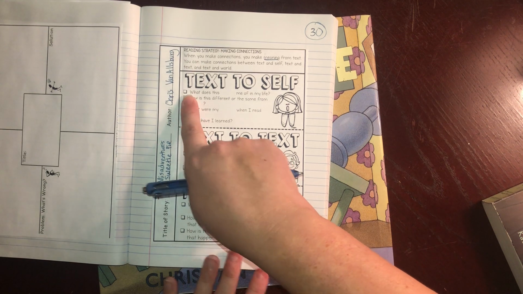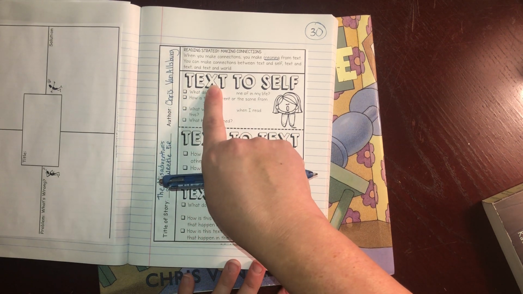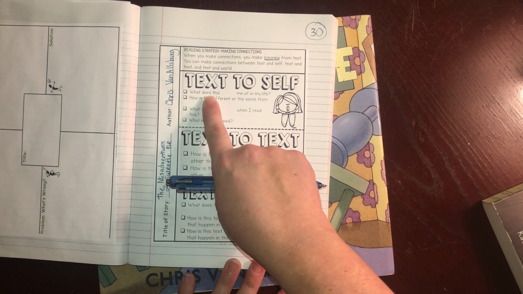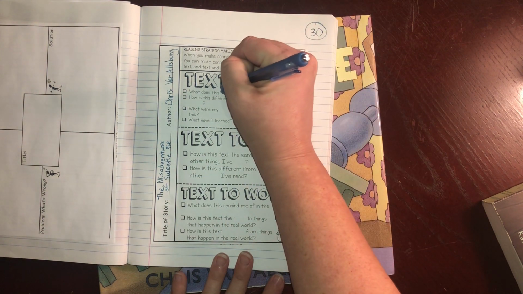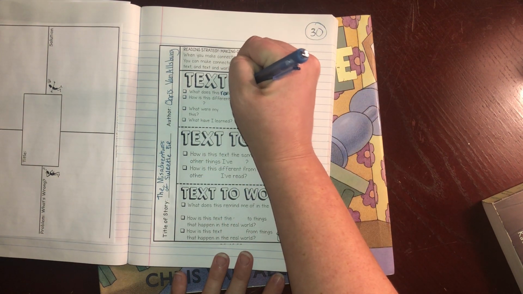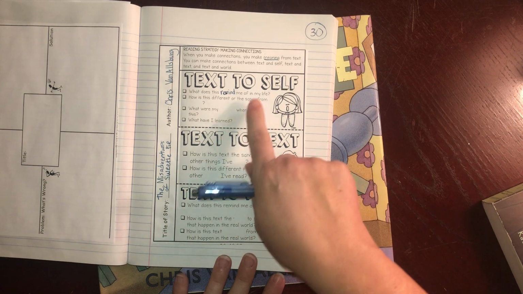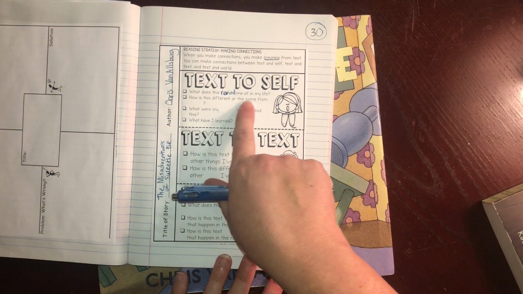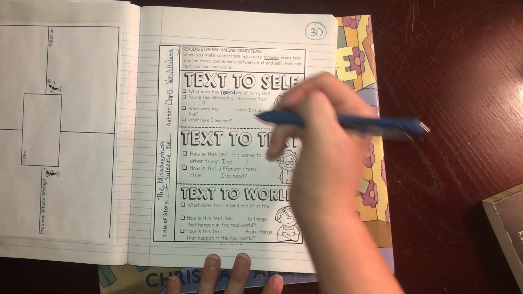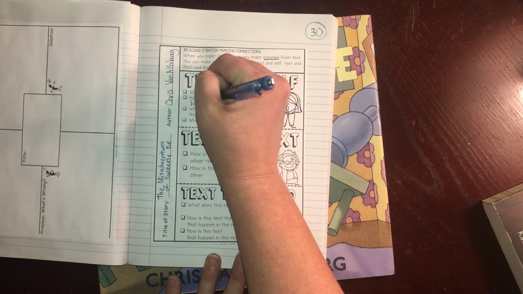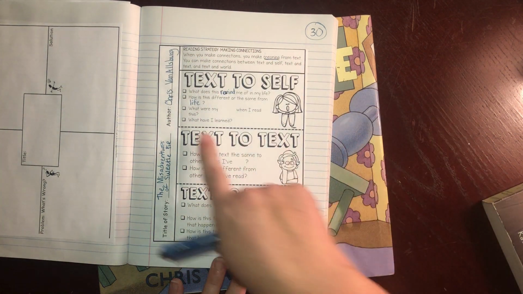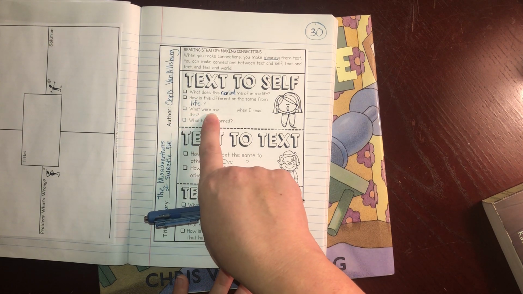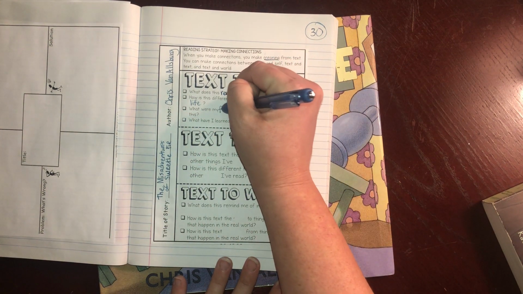The first point that will help us focus on how we make connections to ourselves is, what does this, and we're filling in the word remind, me of in my life? The next one is, how is this different or the same from my life? We're going to fill in the word life. The next part is, what were my feelings?